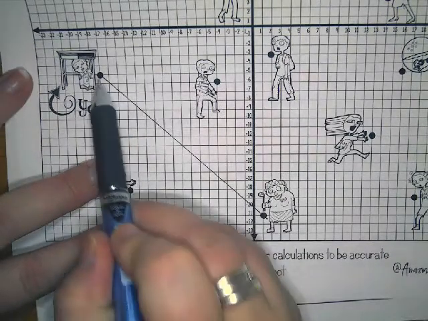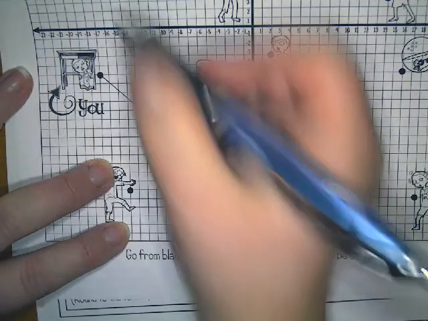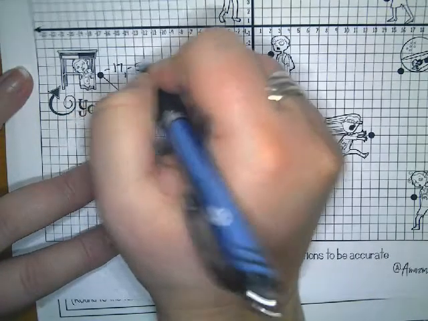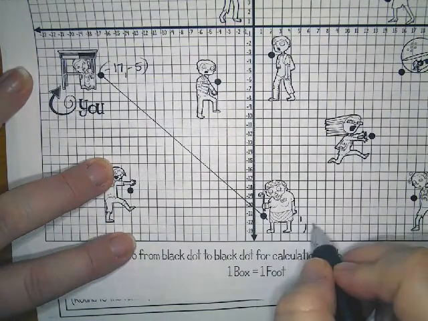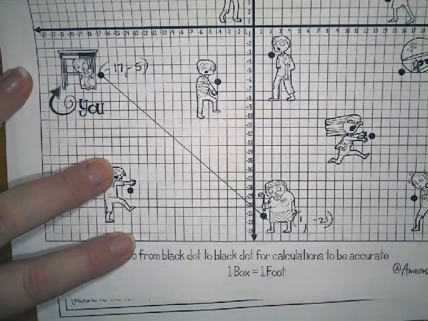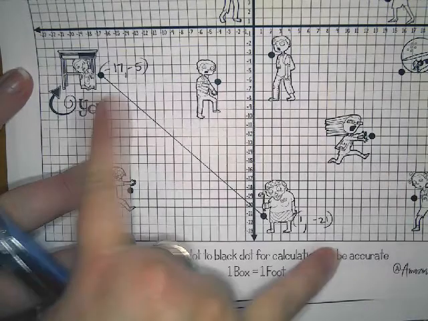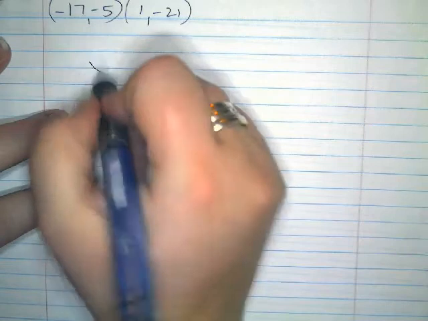Okay, I need to figure out where I am. I am at negative 17, negative 5. So I'm at negative 17, negative 5. And the zombie lunch lady is at 1, negative 21. Okay, so what I need to do is use these 2 points and I need to find the distance. So that's what I'm going to do. On a separate sheet of paper, write down those 2 points. I have negative 17, negative 5, and I have 1, negative 21, and I need to find the distance.